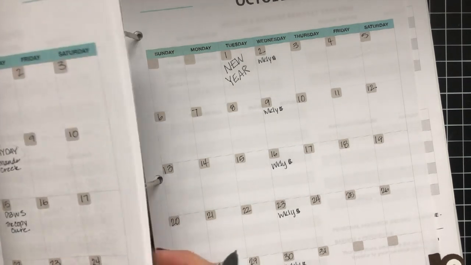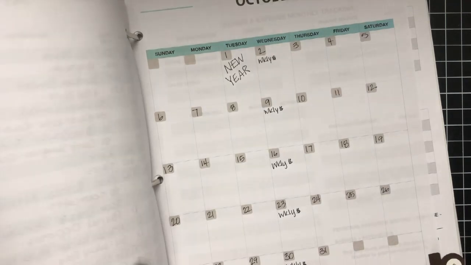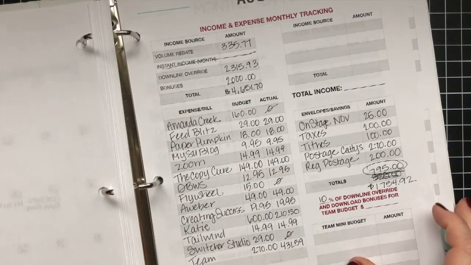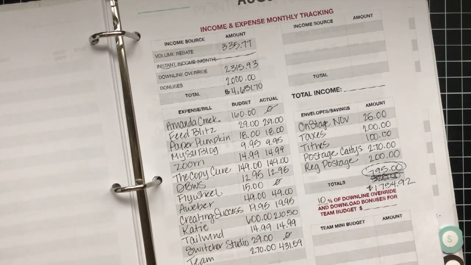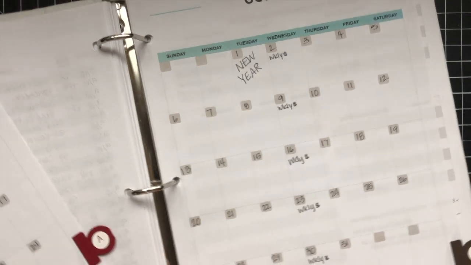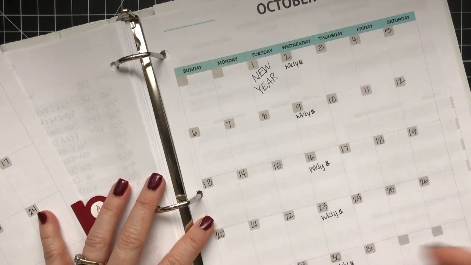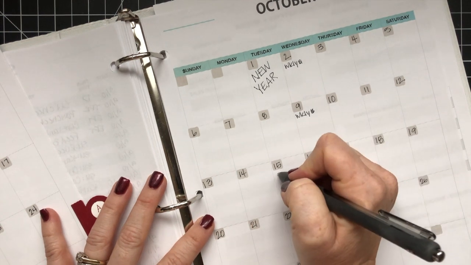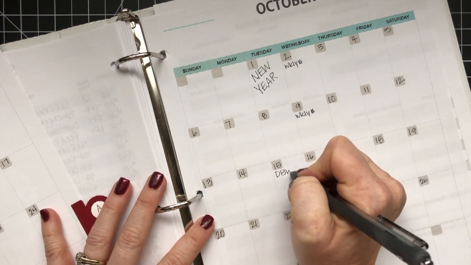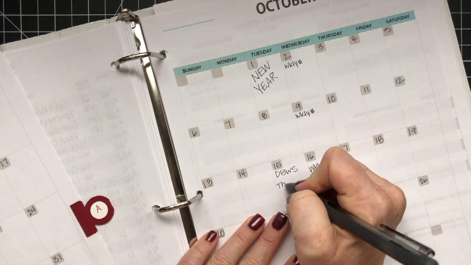But one of the things I like to do every month is go through and add in all of my expenses that I'm going to have coming out, because then I like to go back and mark off when they come out. And this is actually something I've not been very good about doing, so I need to get back on it. So right here on the 15th, my DBWS comes out of my bank account, as well as the Copy Cure.